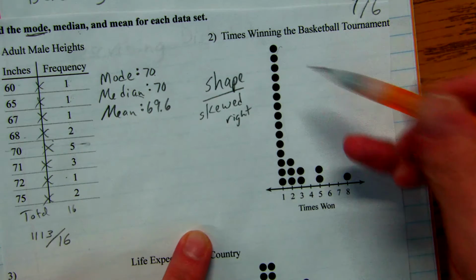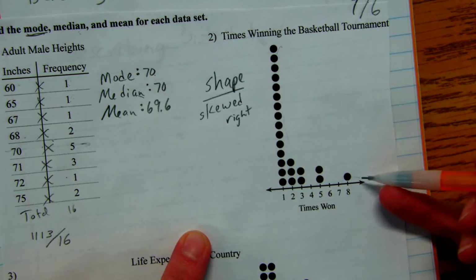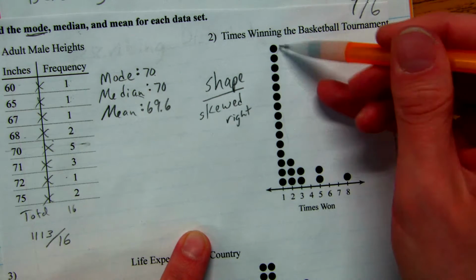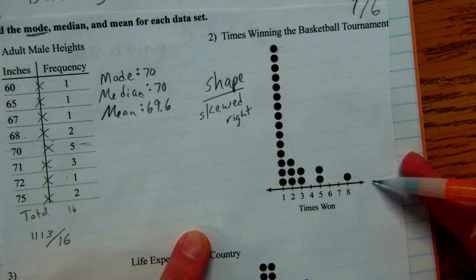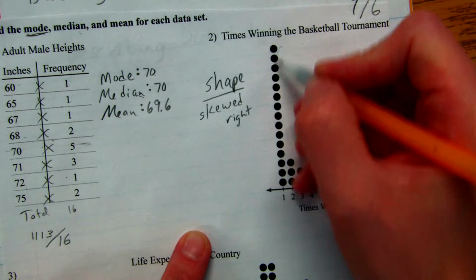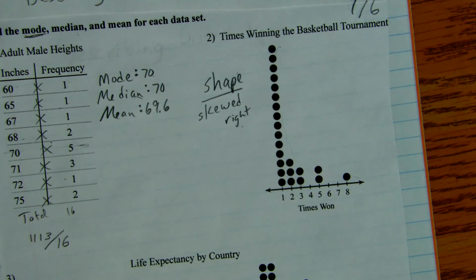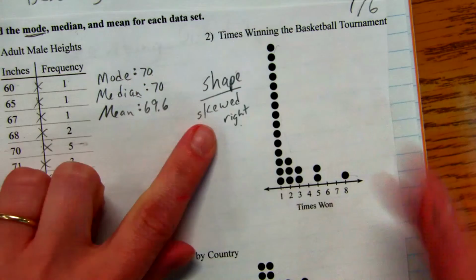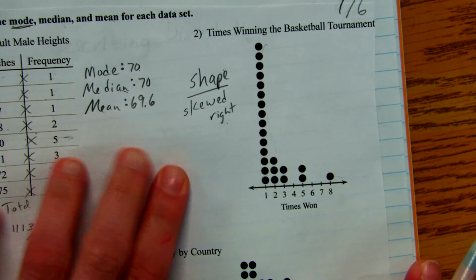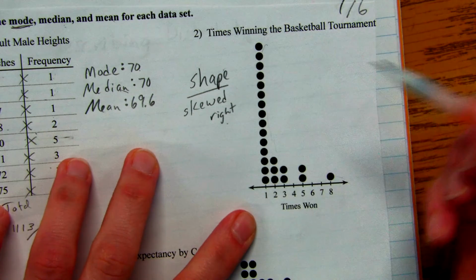And that means that it sort of drops off. And we talked about the cute pictures where they put the brontosaurus and the tail comes out this way. It's where the tail is that tells you which way it's skewed. So that's a shape. And then to describe center, we can use mean, median, and mode, which is what we're going to look at next. So the mode should be really easy to come up with.